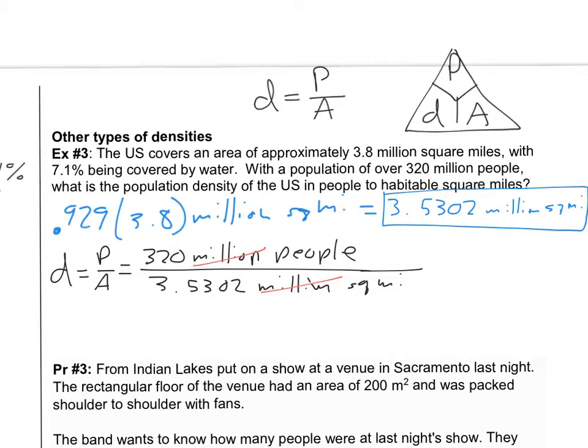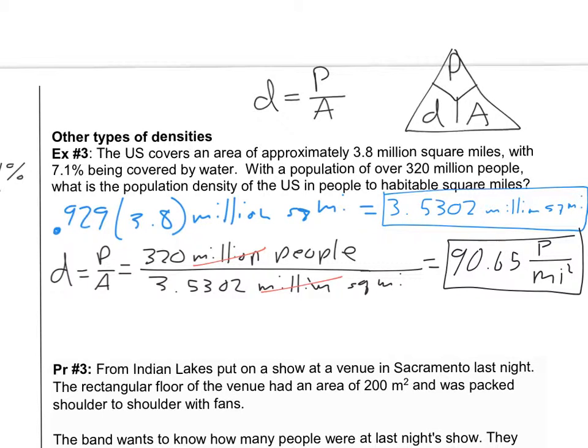And we get approximately 90.65 people per every square mile. I'm just going to write miles squared. And so now we actually found the population density of the United States. It's pretty cool. You could look up some numbers on Google and see if you can find the population density of Vacaville or the population density of California or whatever it is that you wanted to look up.